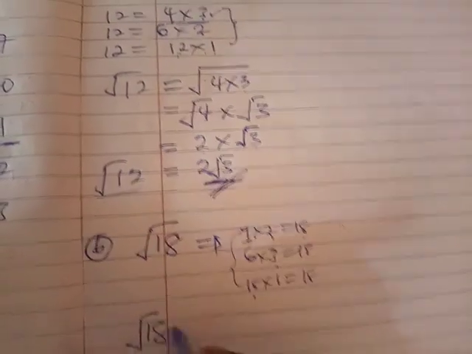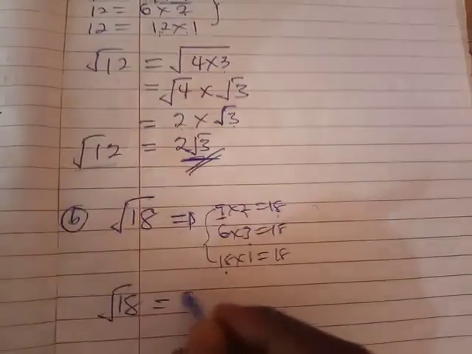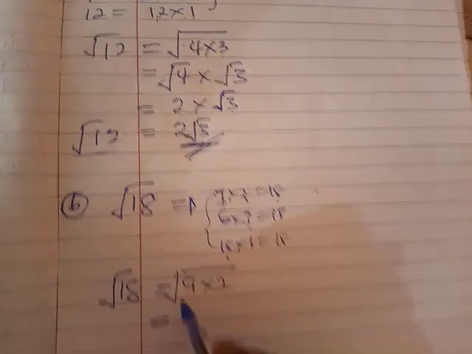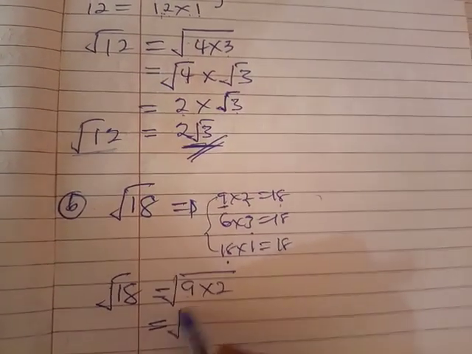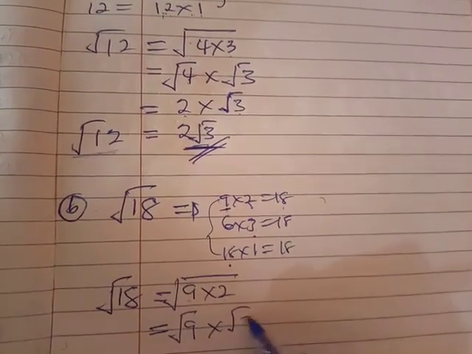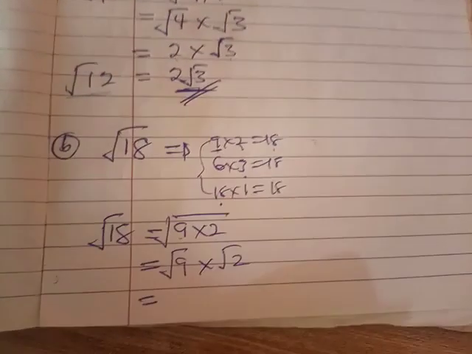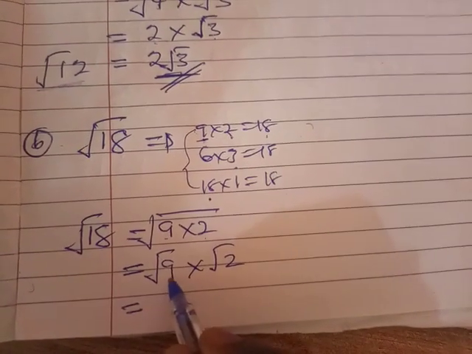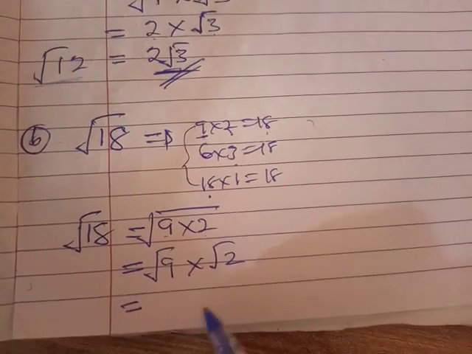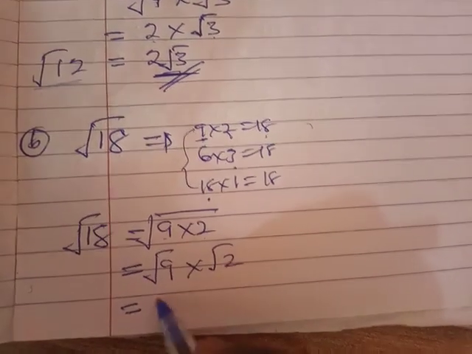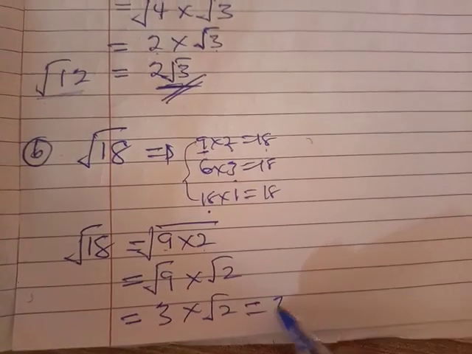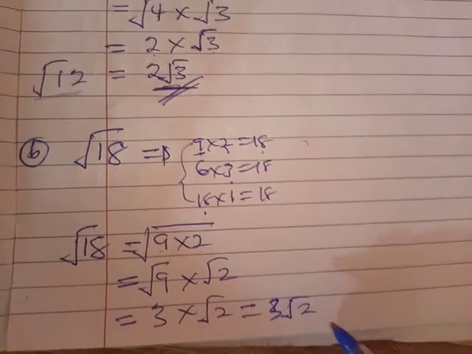So we have root of 18 equal to root of 9 times 2. After that, you are going to give each of them a single root. So root of 9 is 3 times 3, because 3 times 3 will give you 9. So root of 9 is 3, root of 2, and the final answer is 3 root of 2.